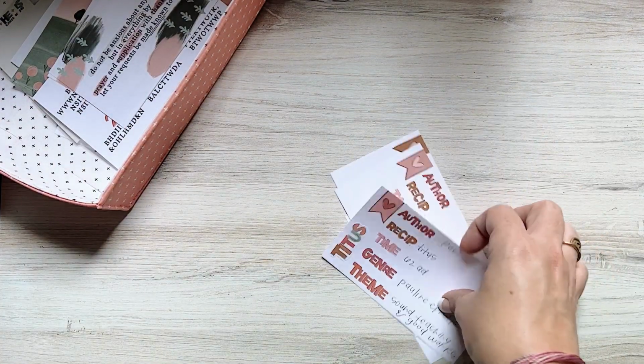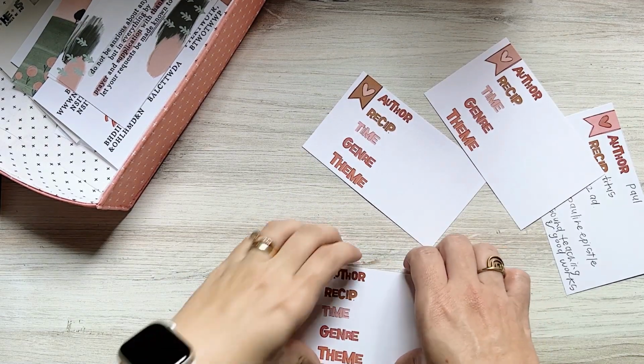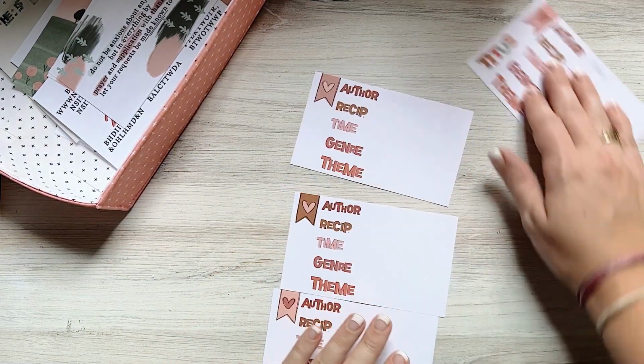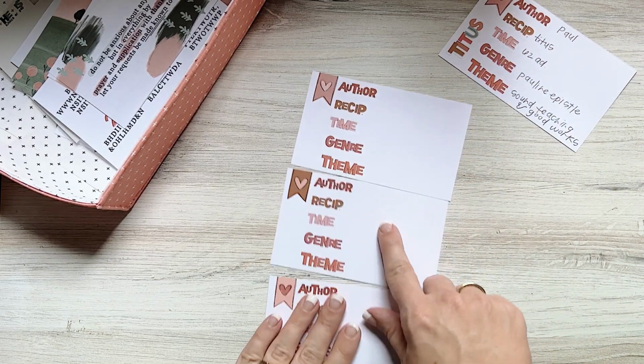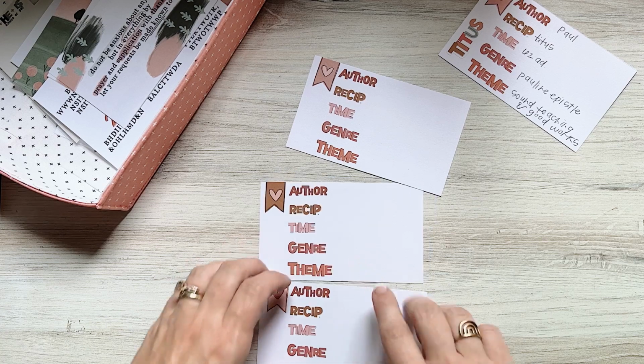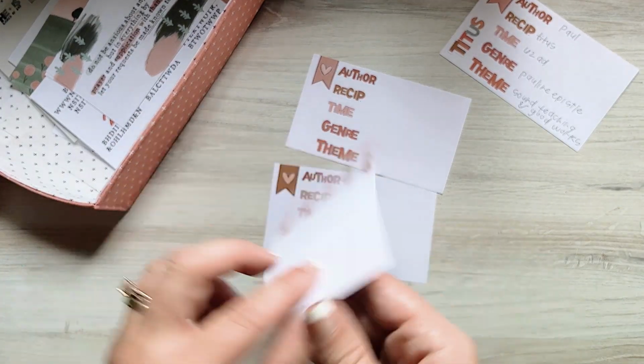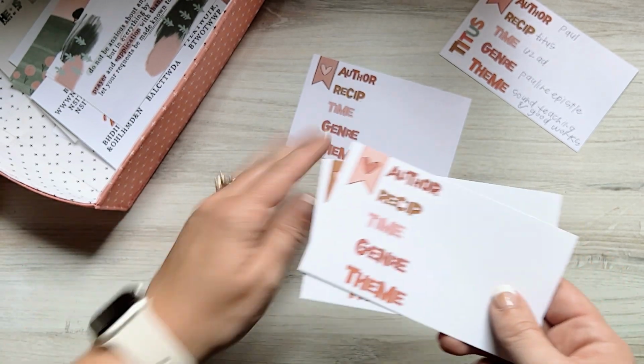And then these are these little cards. You've got 4 different colors. So these are all different colors. But on the front you have the intro stuff. So author, recipient, name, genre, theme. And then on the back you can write the keywords. So just kind of a way to have a little bookmark.